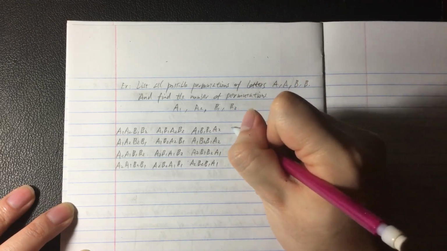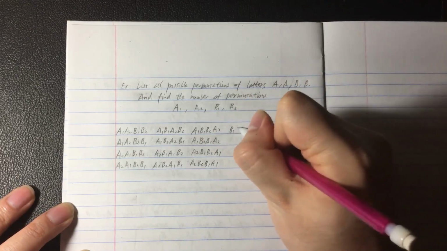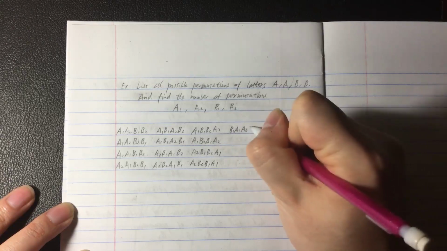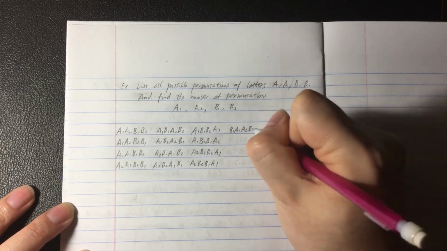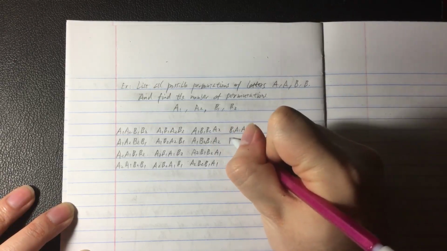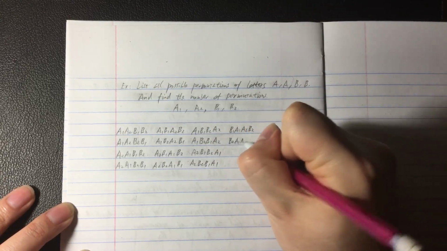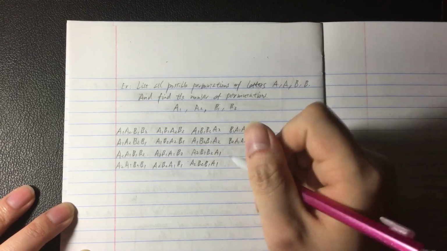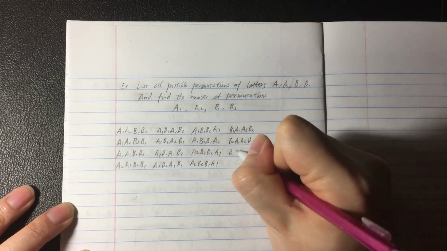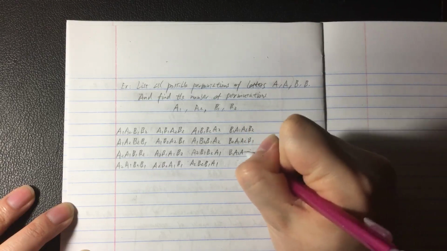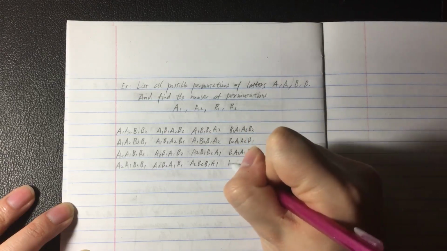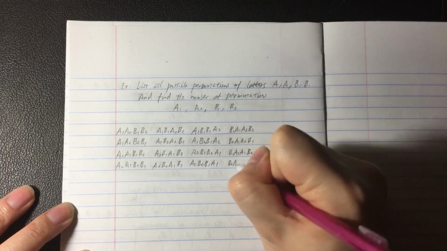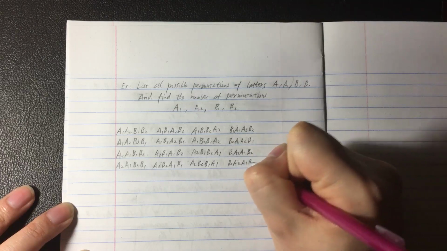Continue. B1, A1, A2, B2, B2, A1, A2, B1, B1, A2, A1, B2, B2, A2, A1, B1.